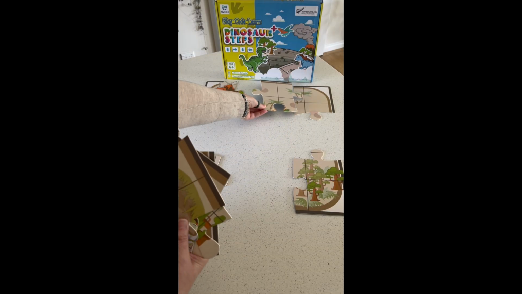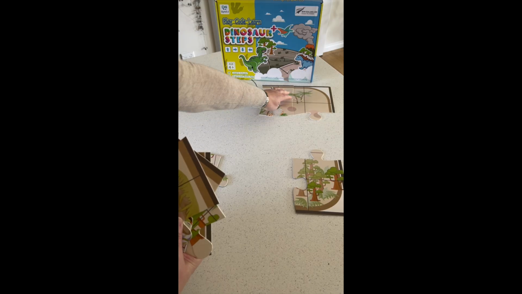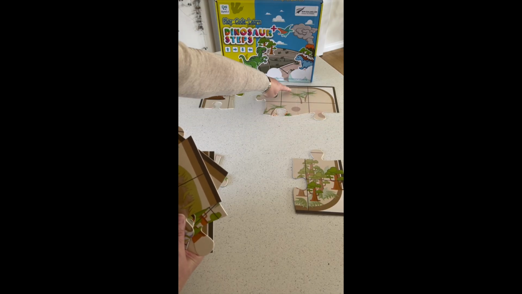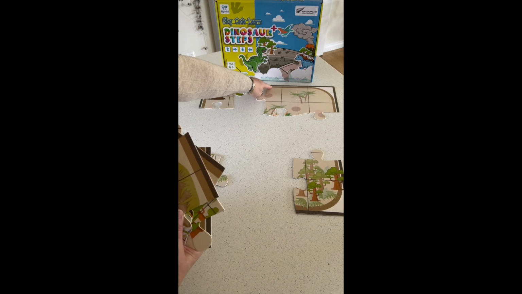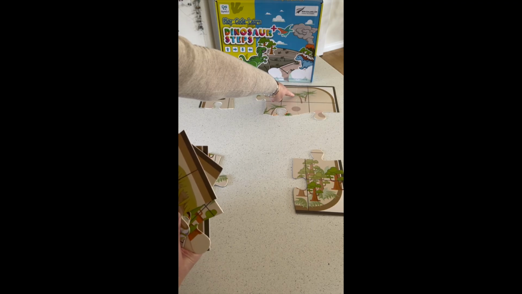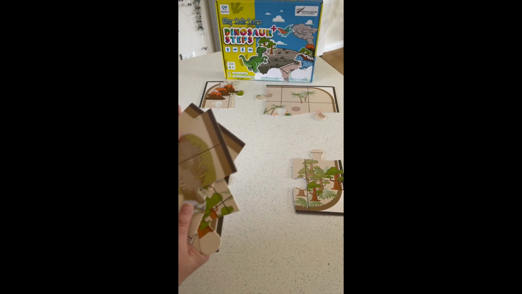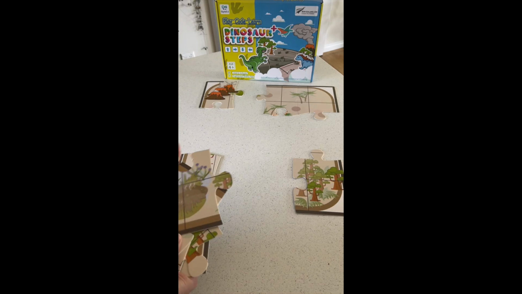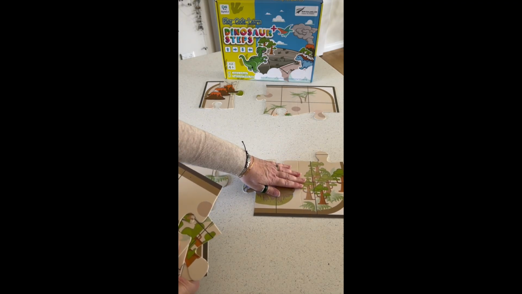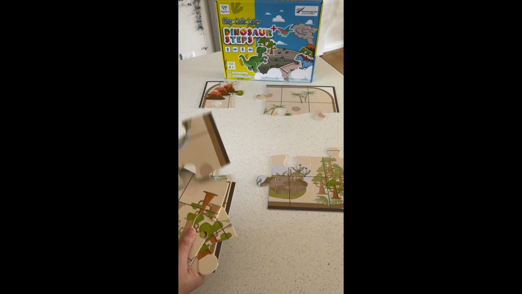When we're putting things in place, you can see that I am matching. I'm using pattern recognition to match together things like the lines, things like the shapes, the trees, all those different aspects as well, to enable me to place these things in the right position.